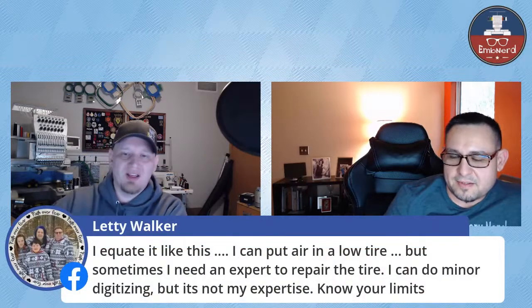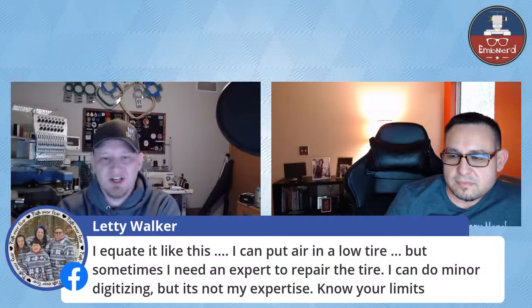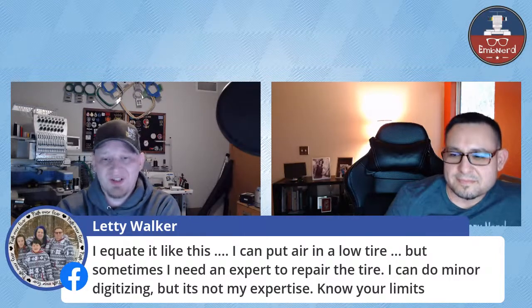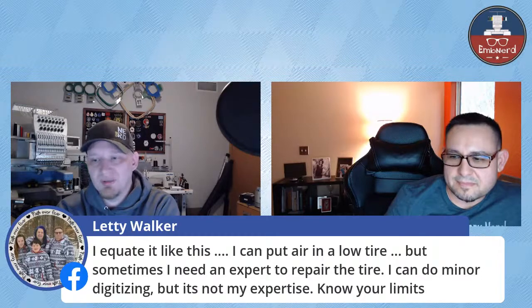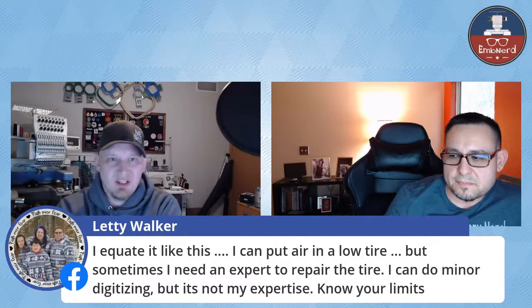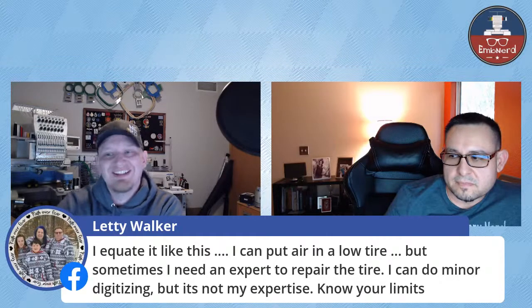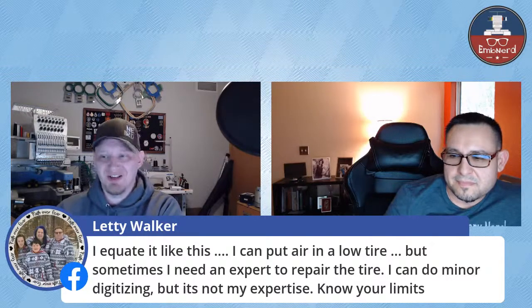And Letty, I equate it like this. I can put air in a low tire, but sometimes I need an expert to repair the tire. I can do minor digitizing, but it's not my expertise. Know your limits, and to know your limits, you have to explore your limits. But if you're struggling with the design, $15-20, it comes back and you can run it on your machine.